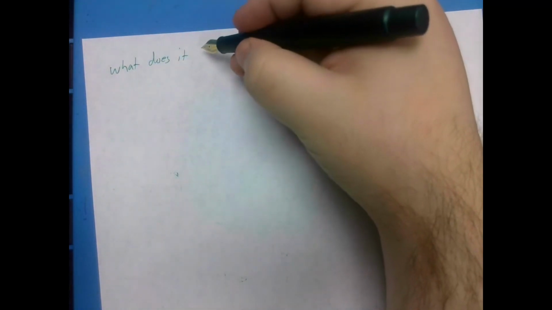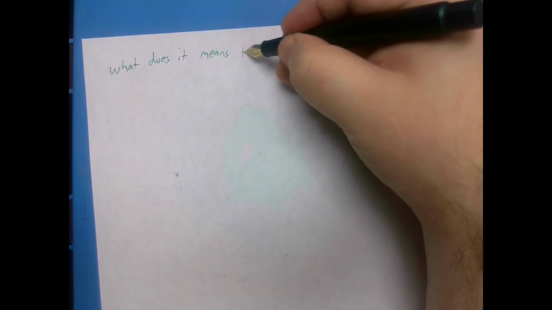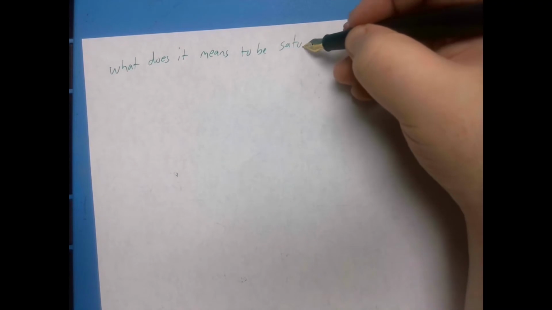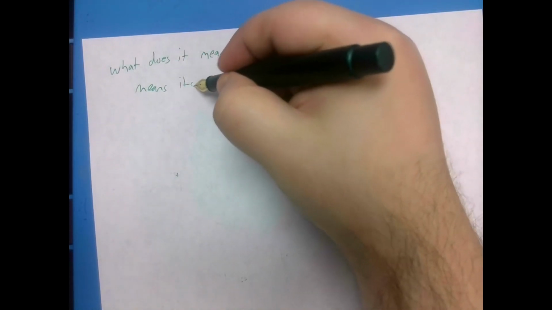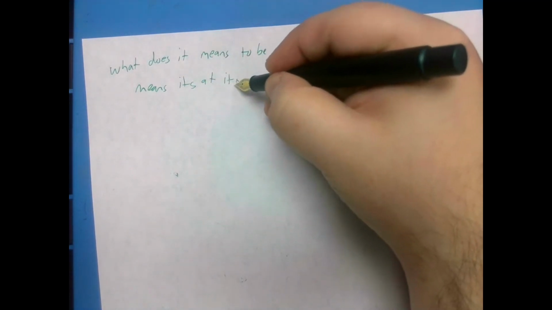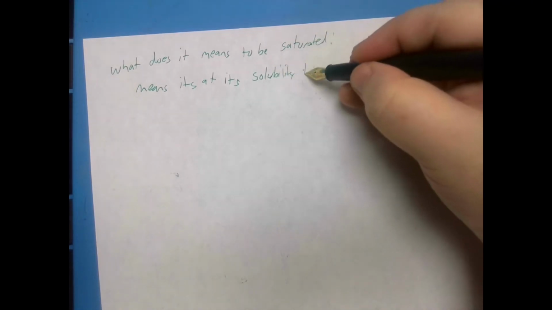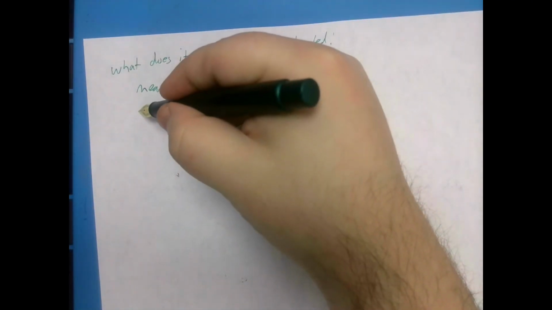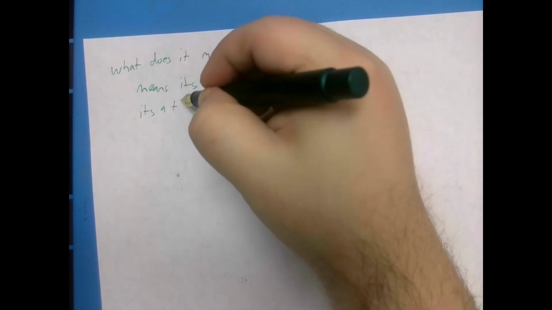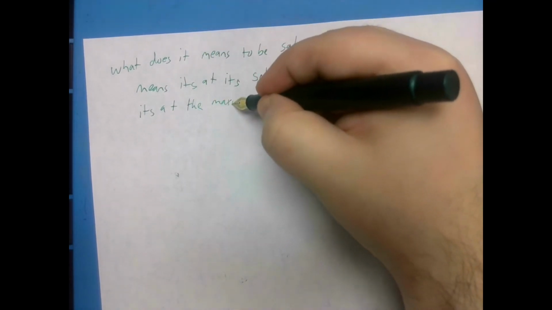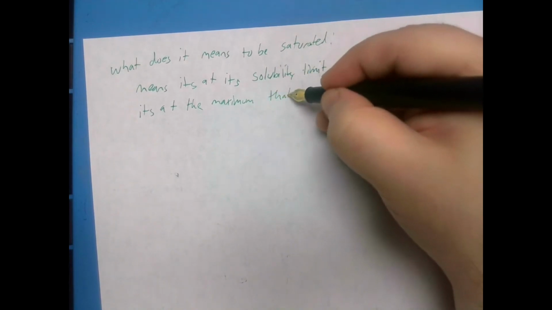What does it mean to be saturated? It had the max amount of this solubility. Exactly. Means it's at its solubility limit. It's at the maximum that can be dissolved.